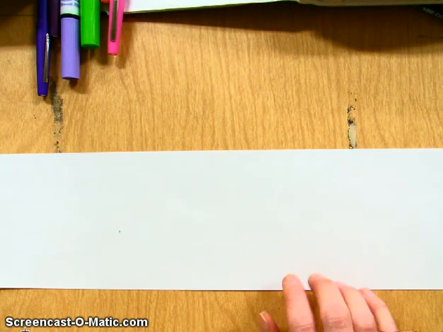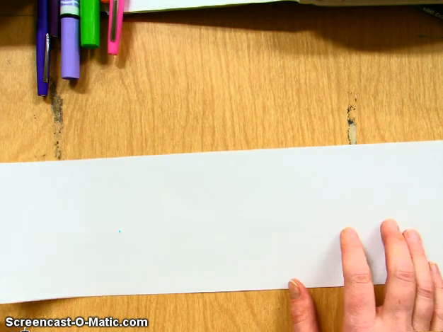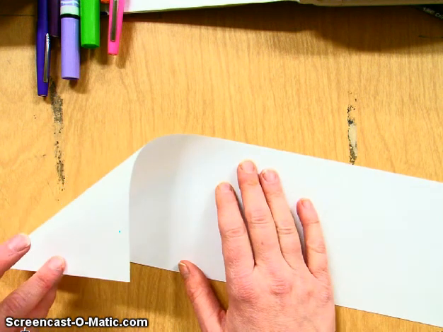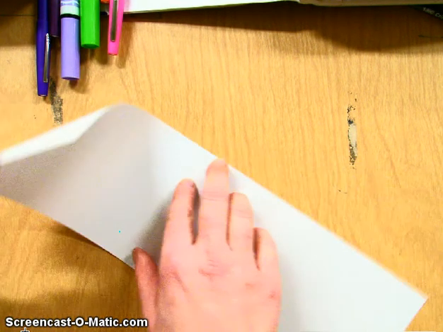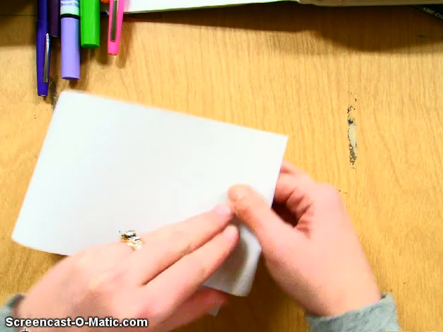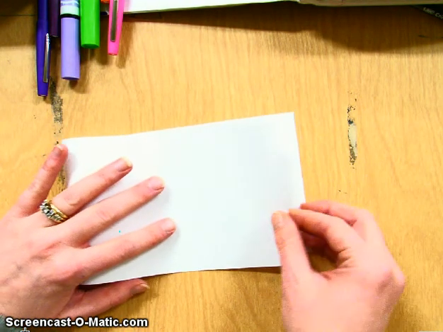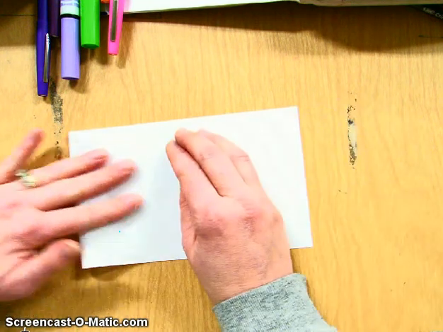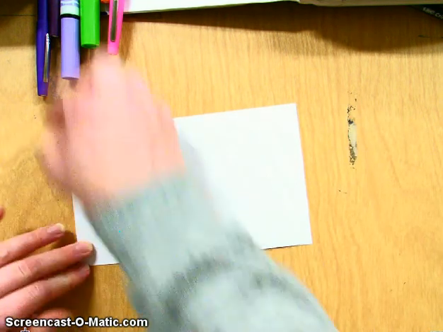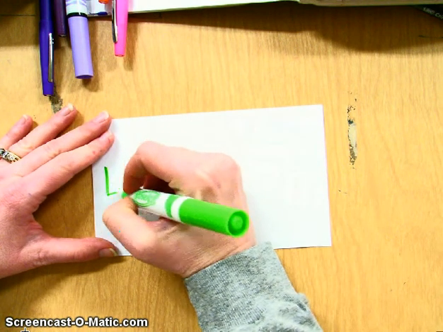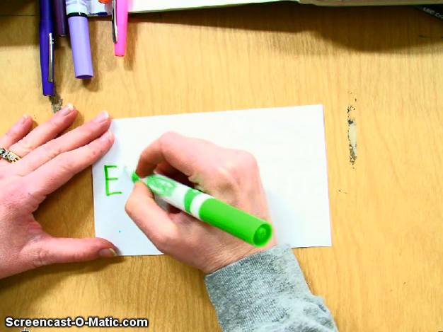Hello there. Today we are learning about expressions, and our foldable is going to be created from a legal size piece of paper cut in half lengthwise. We're going to fold it in half in this direction. And on the front, we're going to put our title, Expressions.